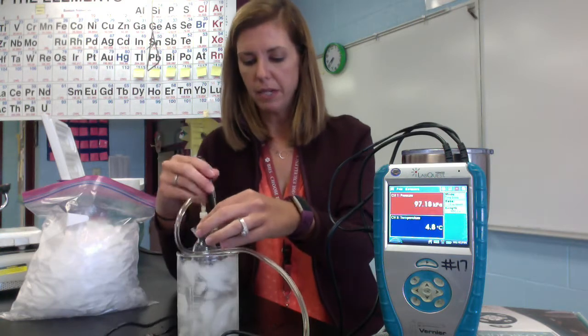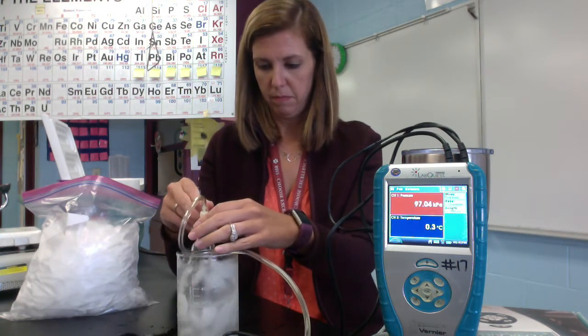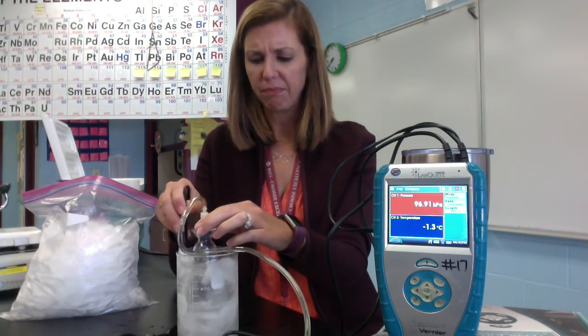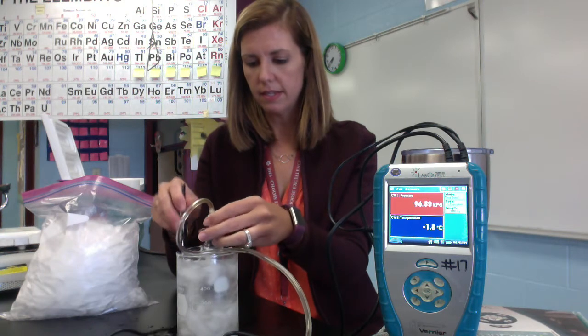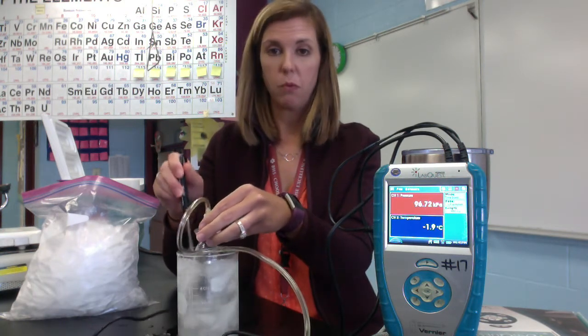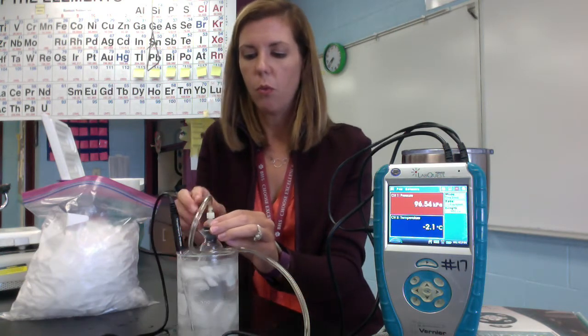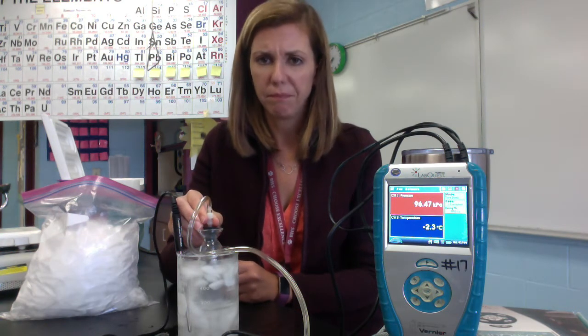And so now I'm going to add my temperature probe back in here. Just give it a little bit of a stir. Keep it consistently determining what that temperature is going to be. Okay. So now we'll wait, now that I've stirred it up, for that temperature to come to equilibrium again.